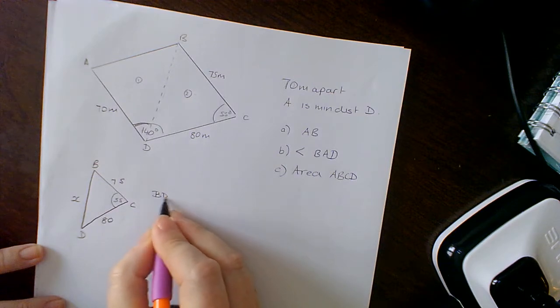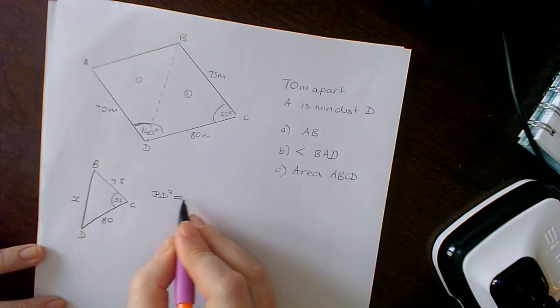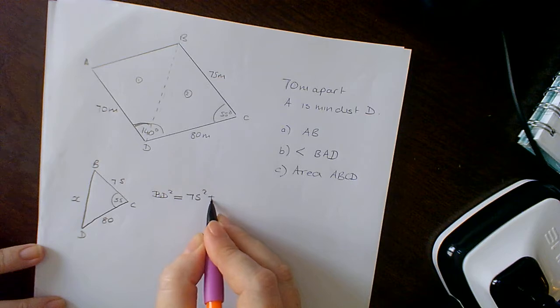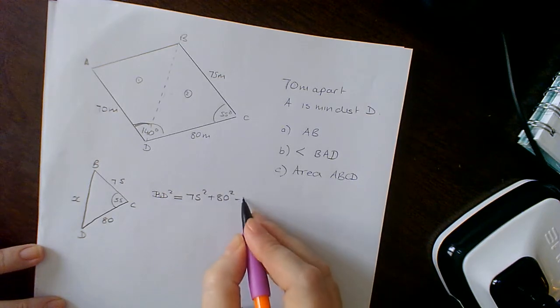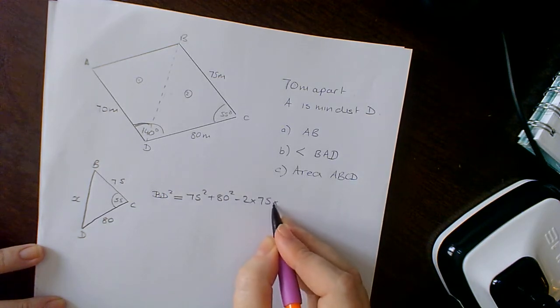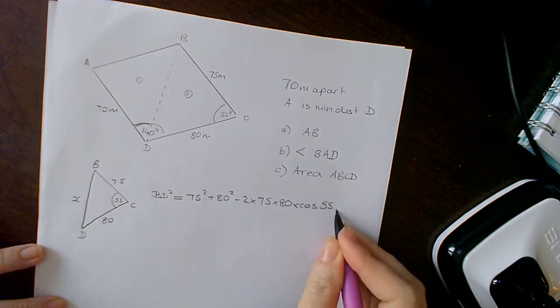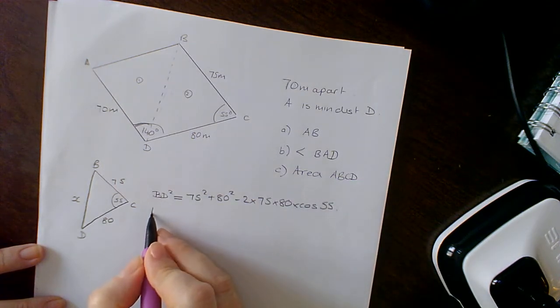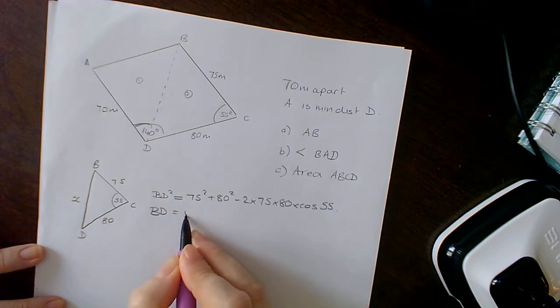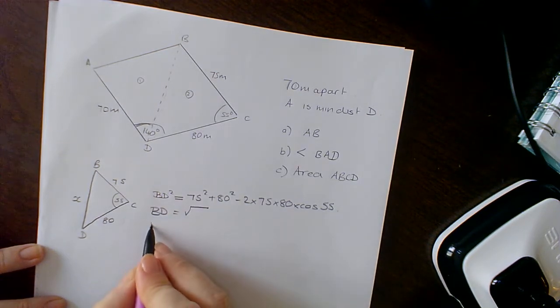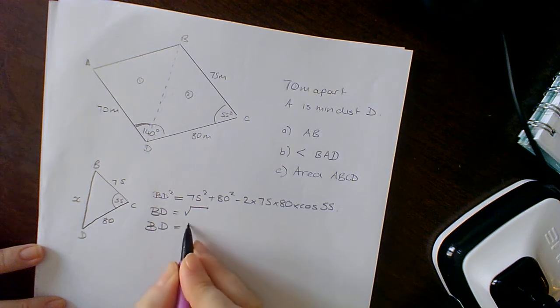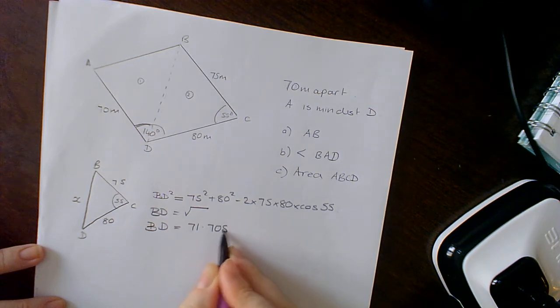So BD squared equals 75 squared plus 80 squared minus 2 times 75 times 80 times cos 55. So BD is the square root of all of that, which gets an answer of 71.708.